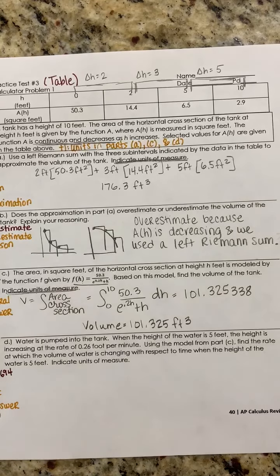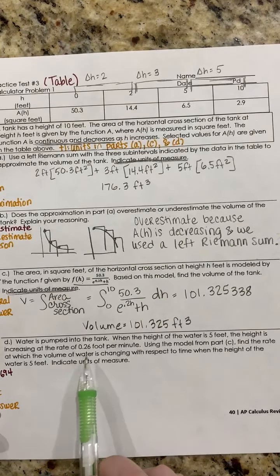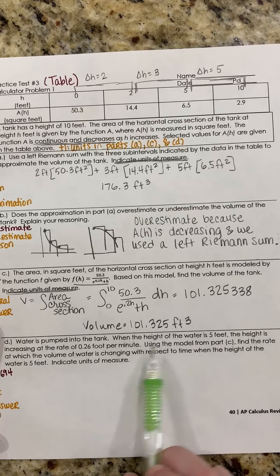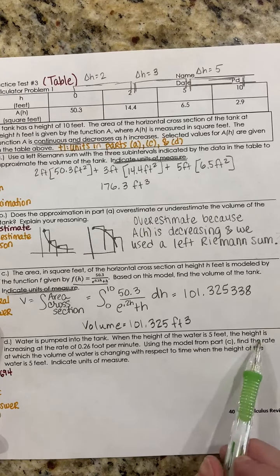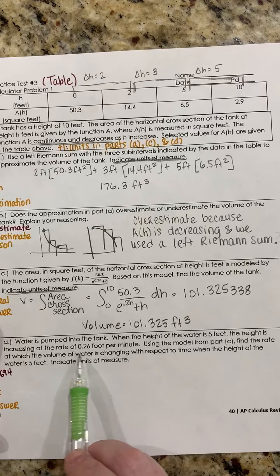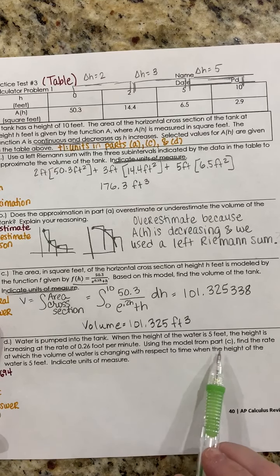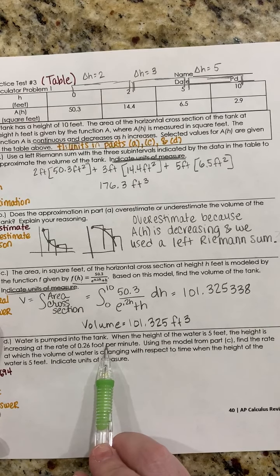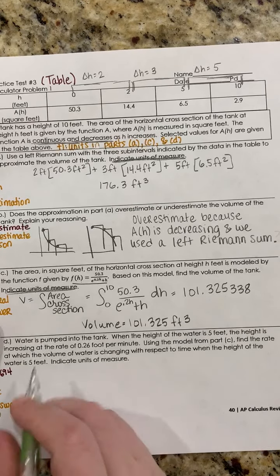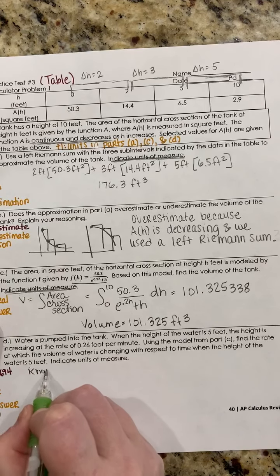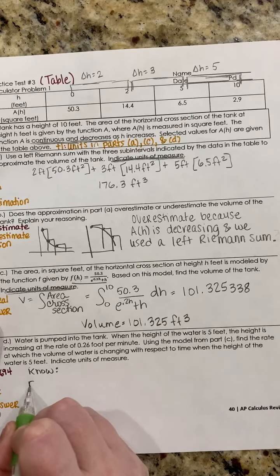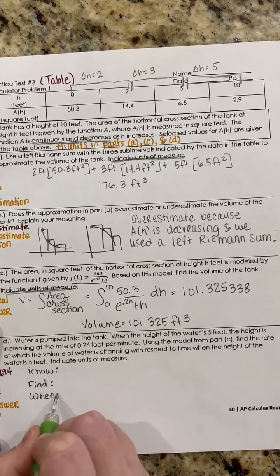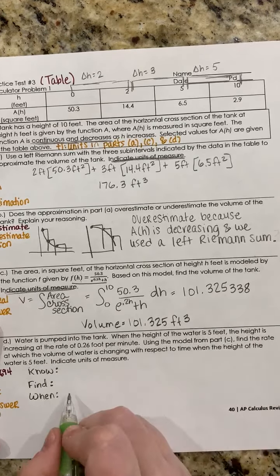In part D, water is pumped into the tank. Find when the height of the water is 5 feet, the height is increasing at a rate of 0.26 feet per minute. Use the model from part C to find the rate at which the volume is changing. So I've been given a rate and I'm trying to find a rate, so this is a no-find.